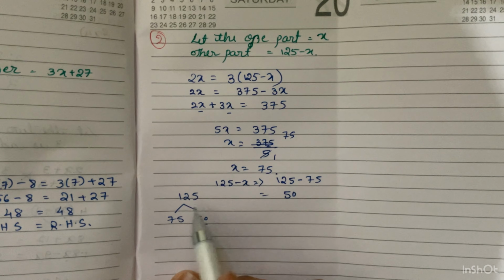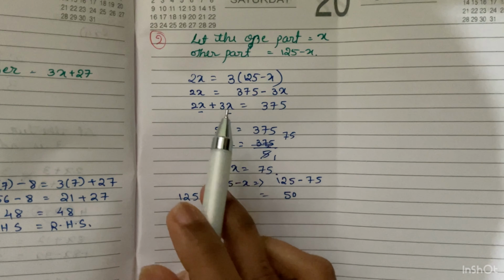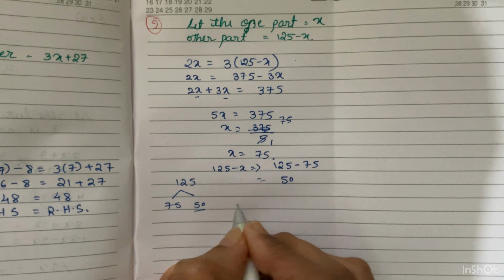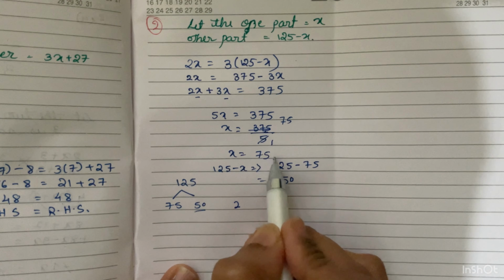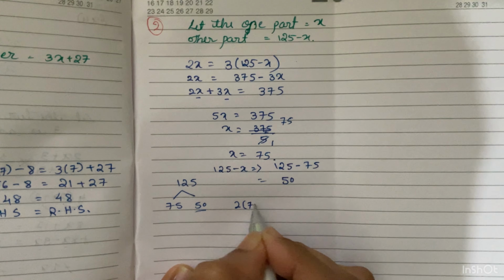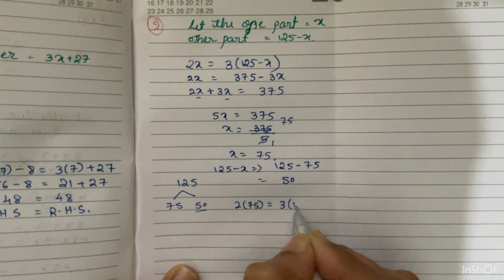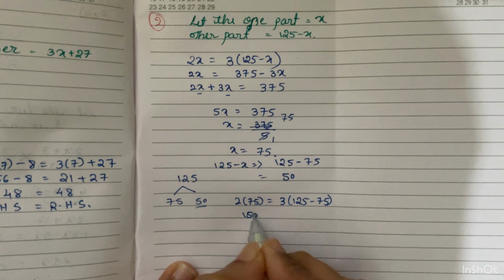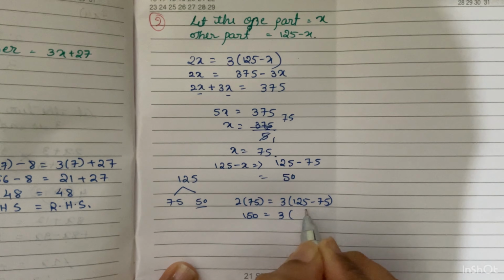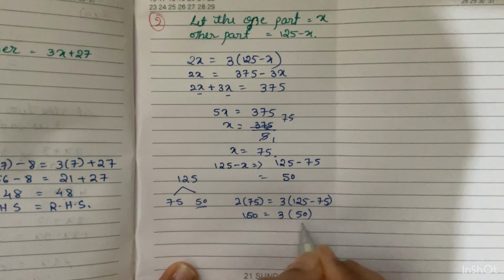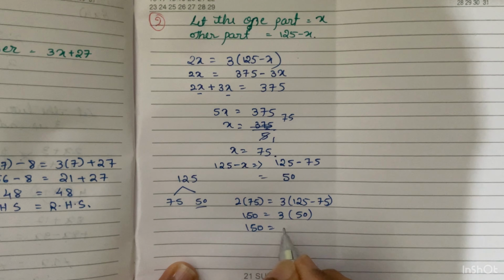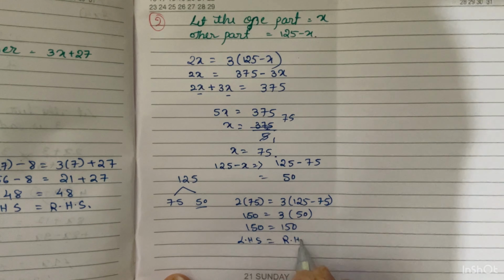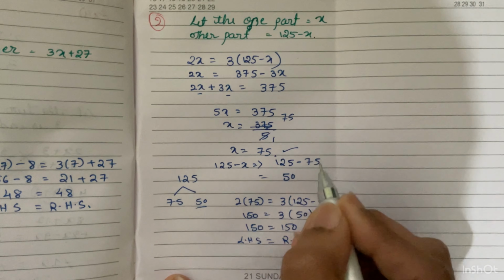And whether the numbers we found are correct or not, for that what we can do is cross check, okay. For that I'm going to use the same expression we found according to the question. In place of x, we need to substitute the x value here. So 2 into 75 equals 3 into the bracket 125 minus 75, okay. Now 75 twos, I'll get 150 here, and on the right side, first we need to subtract 125 minus 75, I'll get 50 here, okay. Now see here, 3 into 50, I'll get 150, okay. So this is LHS equals RHS. So hence the numbers we found are correct, that is 75 and 50 here, okay.